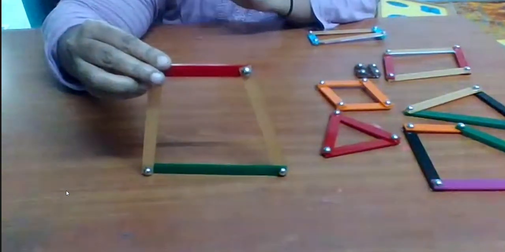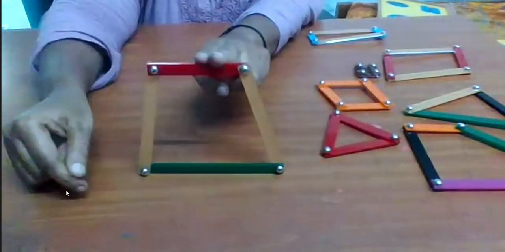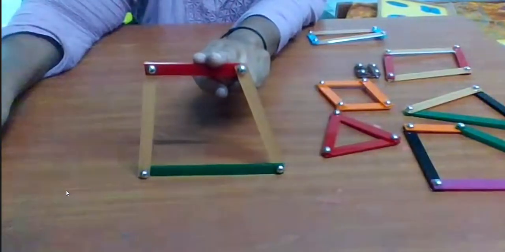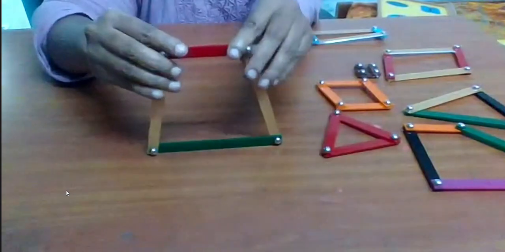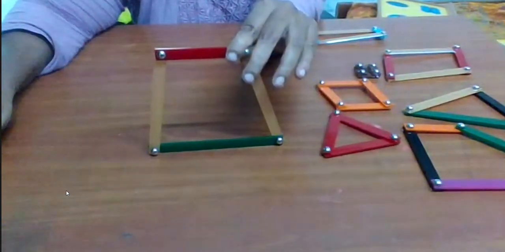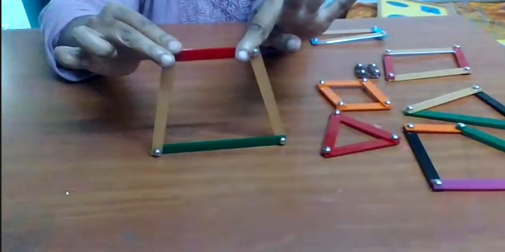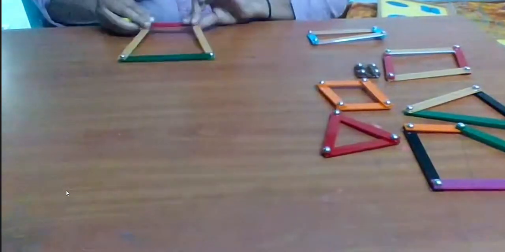So like that we are going to do. So consider this shape, trapezium. Just tell me the name. Asha? This is non-equilateral and non-equiangular.